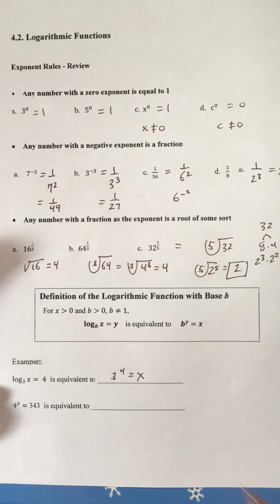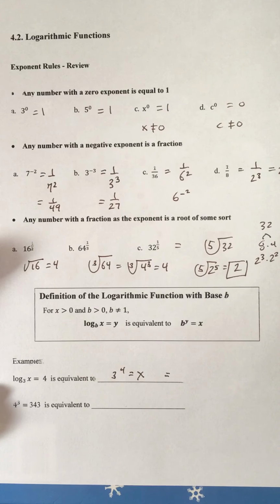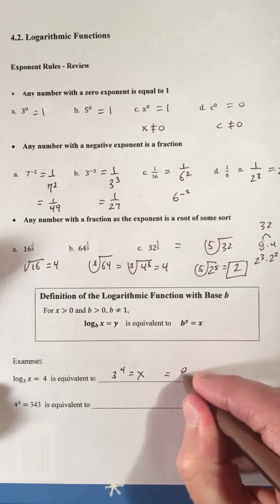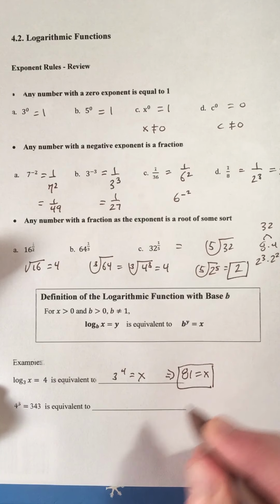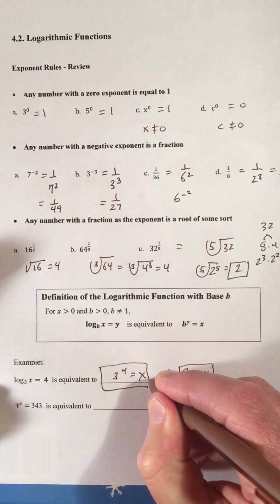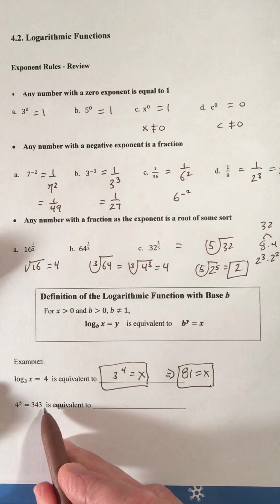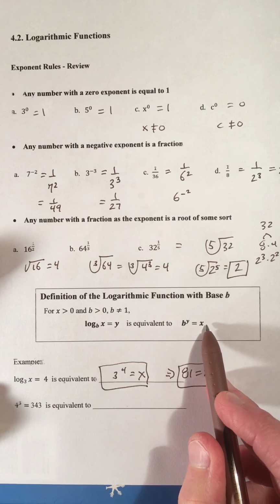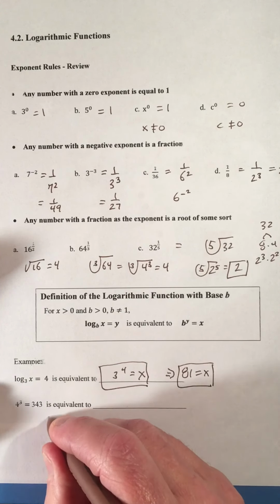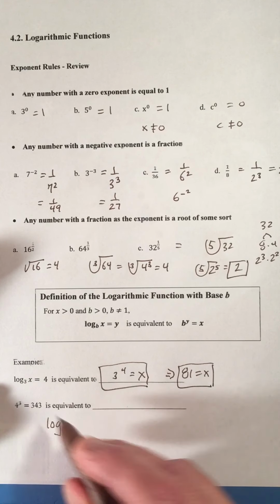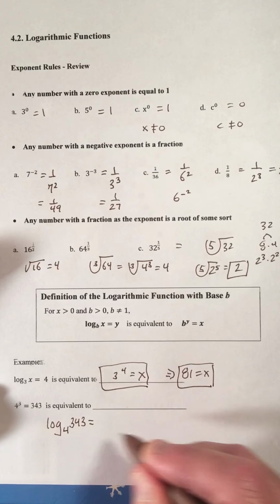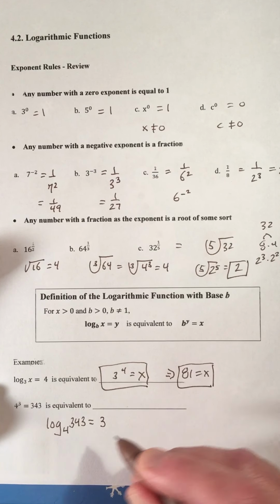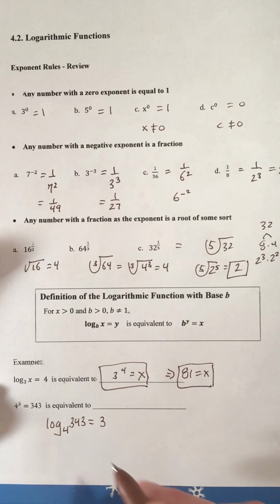Okay? So 3 to the 4th: 3 times 3 is 9, and 9 times 9 is 81. So 81 equals x is equivalent to this. But I think they just want you to write it in exponential form. 4 to the third equals 343. So if you have this, then how do you write it? You say log base 4 of the number 343 is equal to 3. So 4 to the third equals 343.